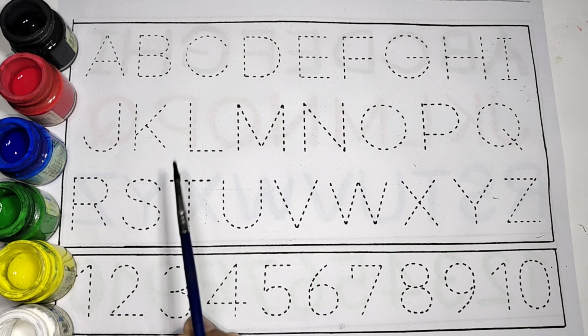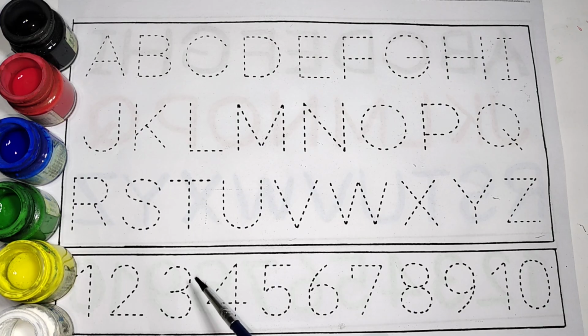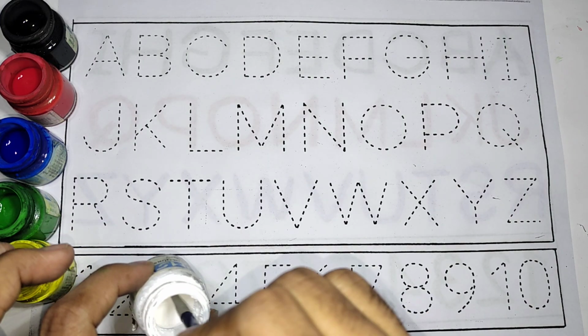Today we draw capital letter alphabets and numbers. First we use the color of white.